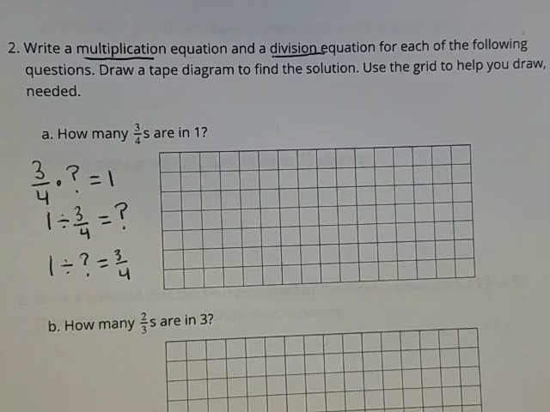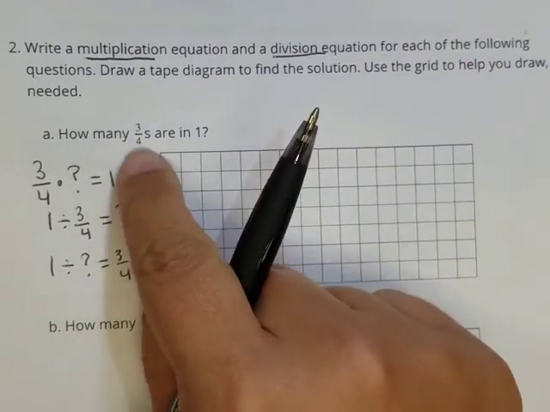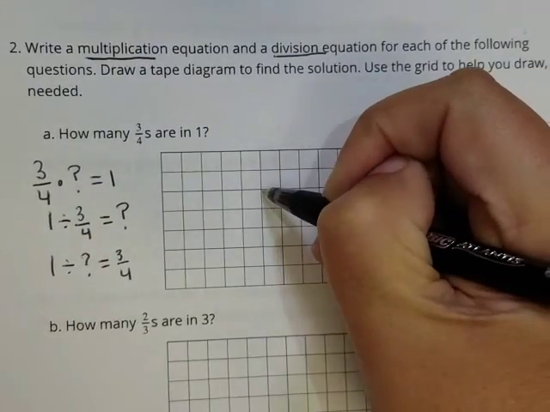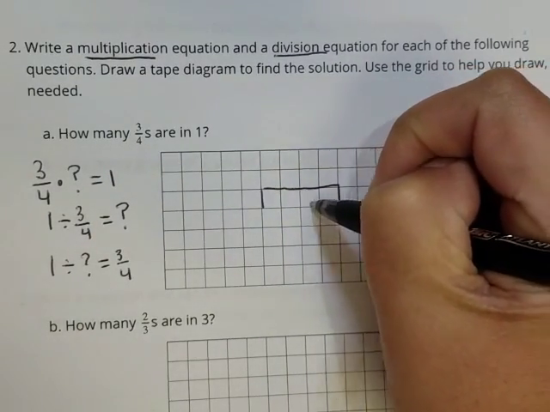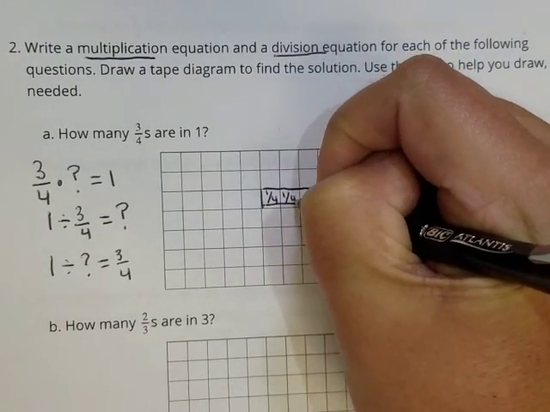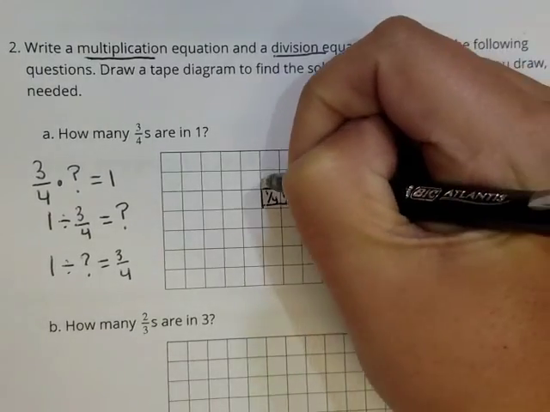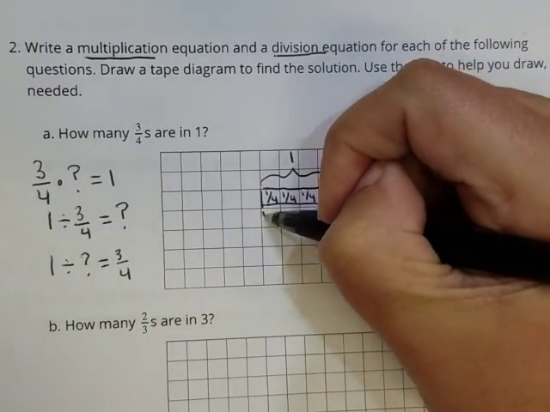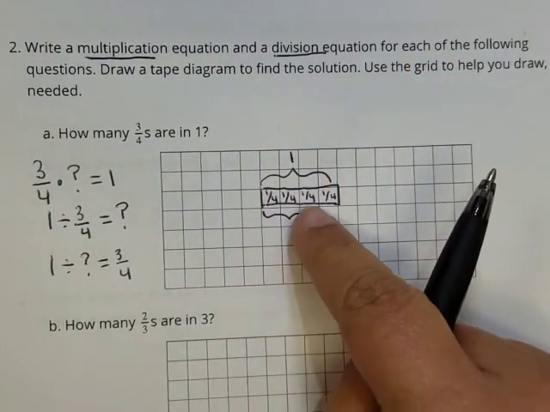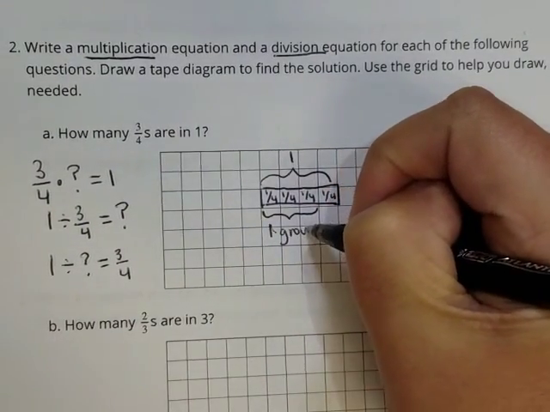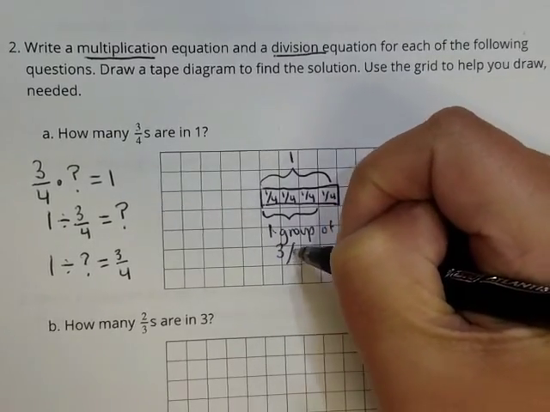Now I'm going to represent it with a problem. I want my sizes to be fourths because I'm dividing by fourths. So to make one whole, I'm going to go over 4 spaces. The reason I'm doing 4 spaces is because then I can represent these as fourths. This gives me my one whole. And if I know that this is 1/4, 1/4, 1/4, there's my 3/4. So that counts as one group of 3/4.